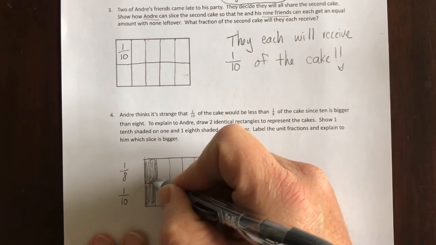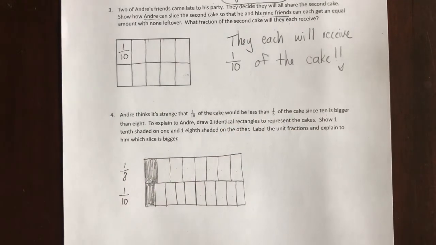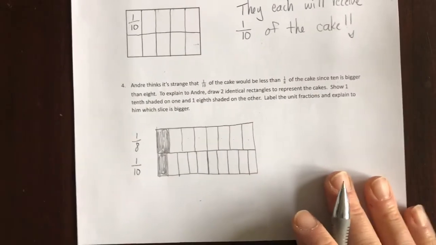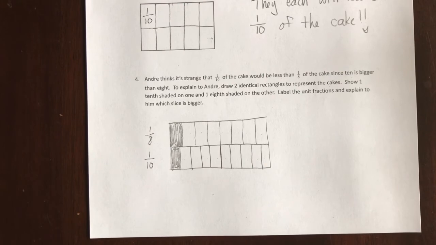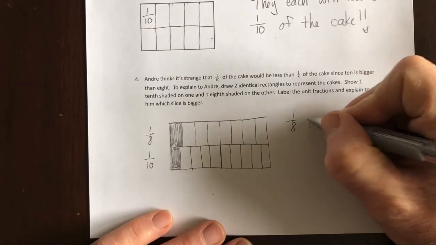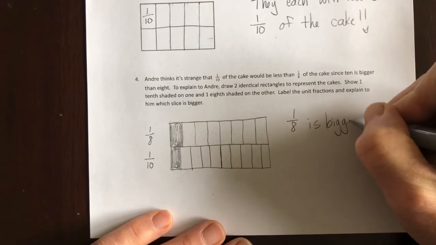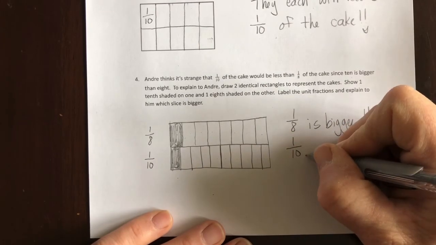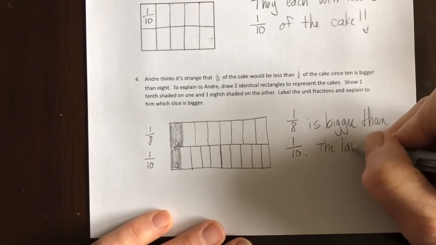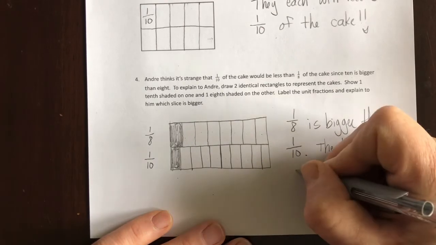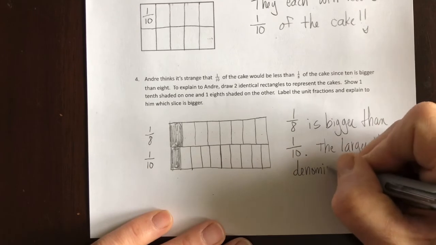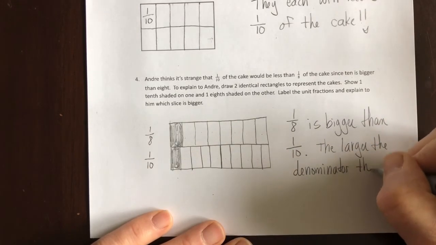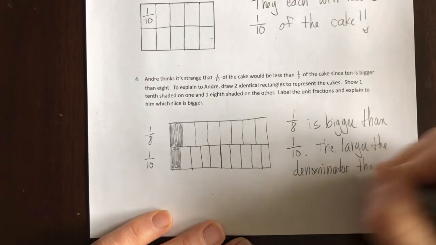See that? These pieces are smaller, not by much, but they're definitely smaller, all right? And doing it this way is a tough way to do it. Tenths and eighths are really, really close in size, but eighths are definitely bigger because there's less pieces cut up. All right, so 1/8 is bigger than 1/10, period. The larger the denominator, the smaller the piece.